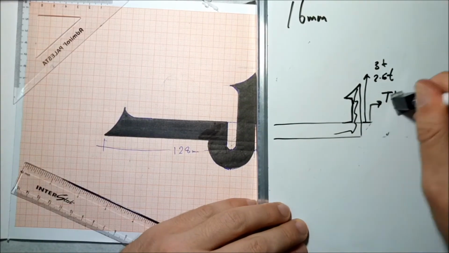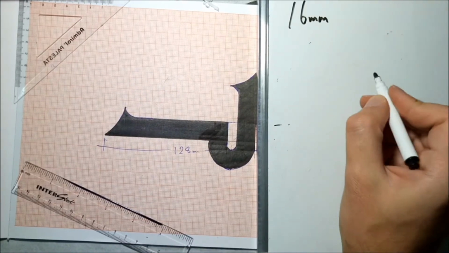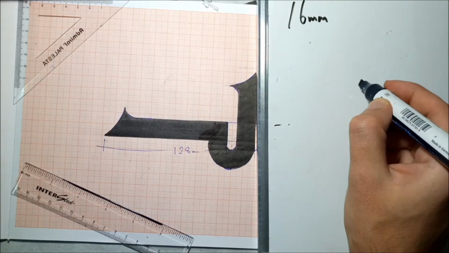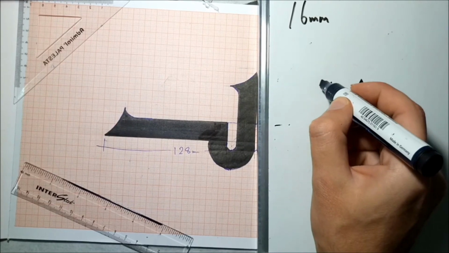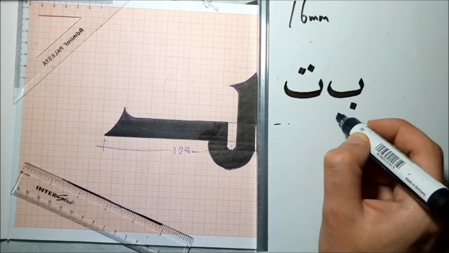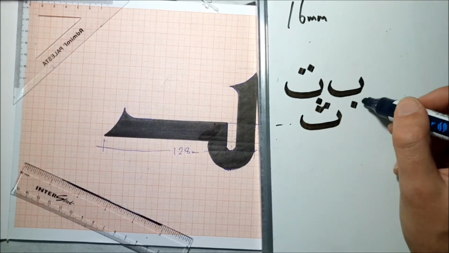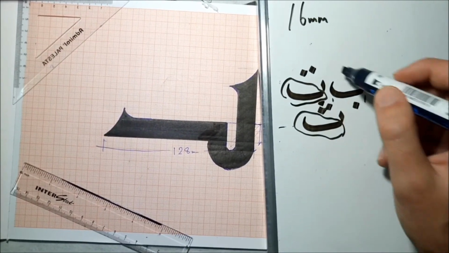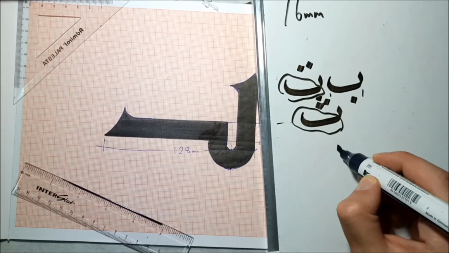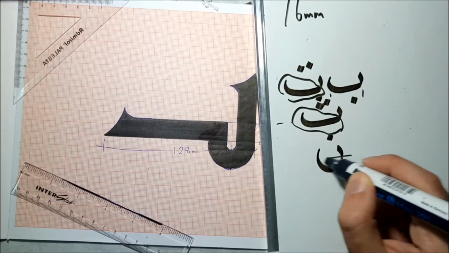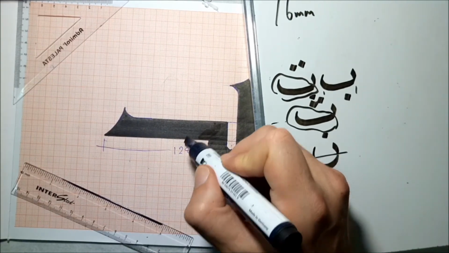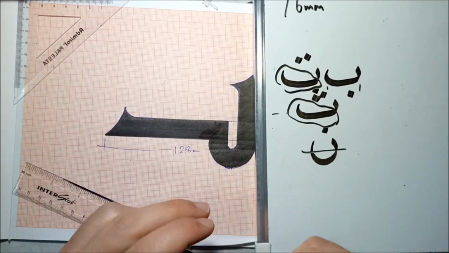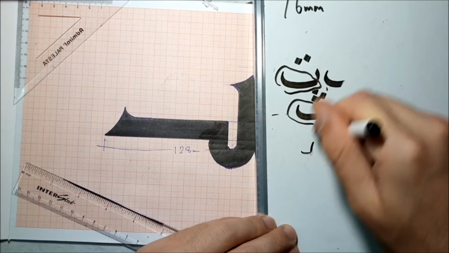Now this shape works for the following letters. It works for the ba, ta, and tha. Because as we can see here, this part of the letter, the end part, is the same for all these letters. Meanwhile, the noon is quite concaved. We do not use this shape for the noon. The noon has a different shape that we will come to in the noon's lesson. What we are going to use for the noon is this part.